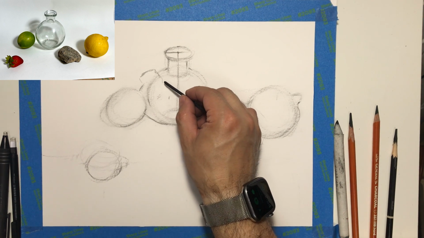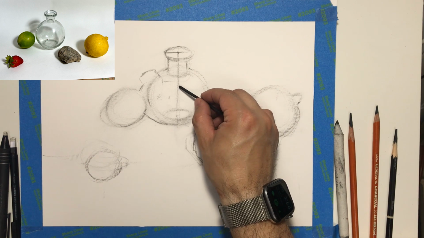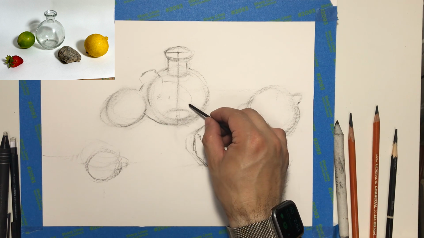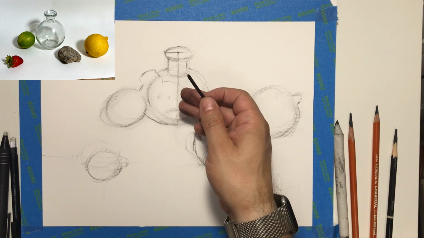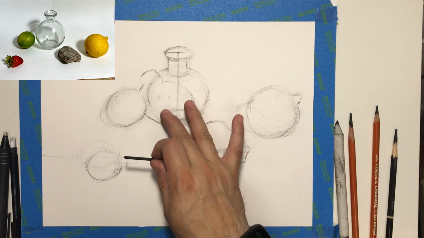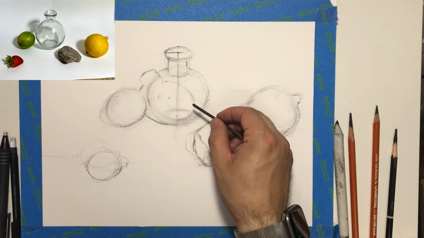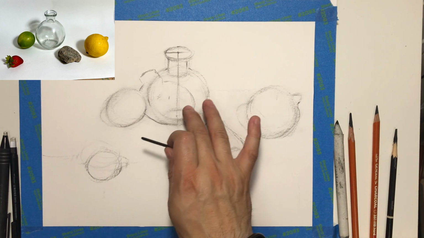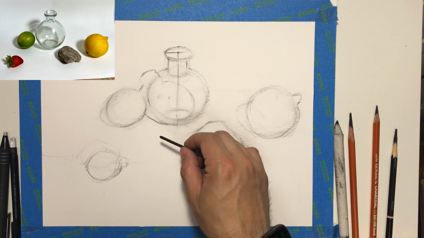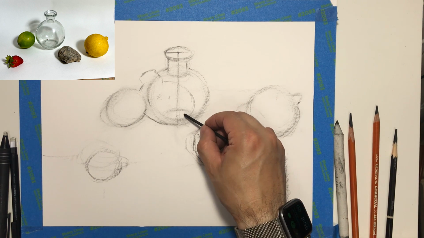So as we're drawing transparent objects, which is part of what this is about, the idea is to draw what's behind it and ignore the fact that it has volume and depth and has some sort of physical dimensionality. Just pretend it's not there. The front side of this glass object is not there, and it'll make things a lot easier to draw.